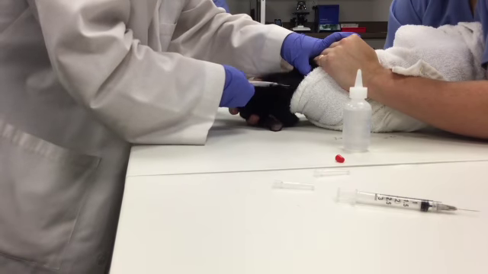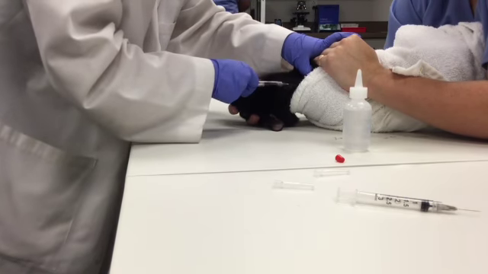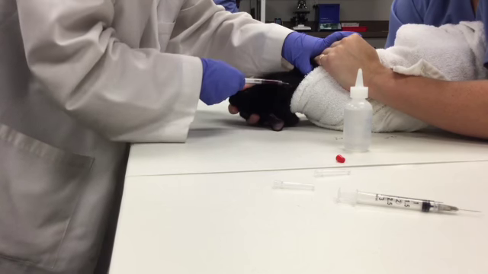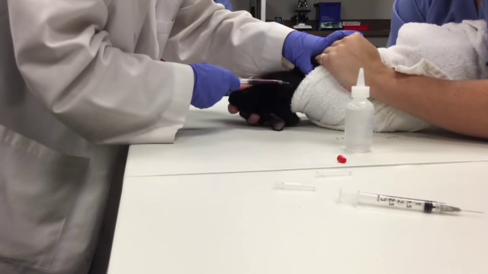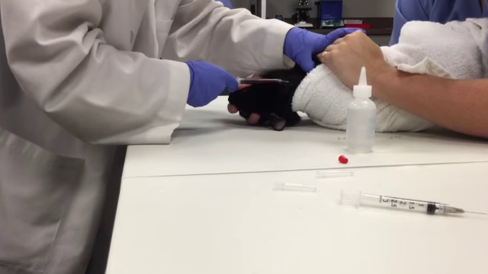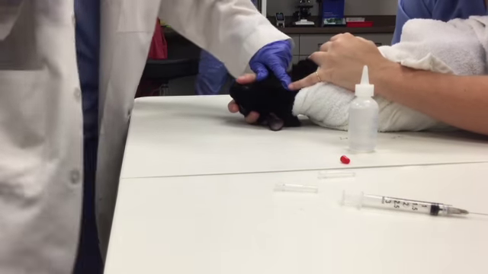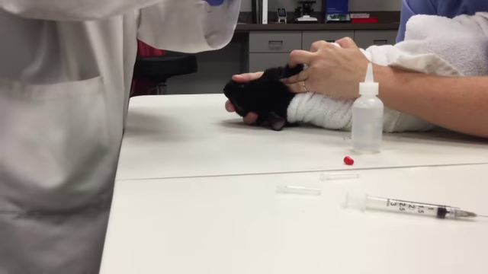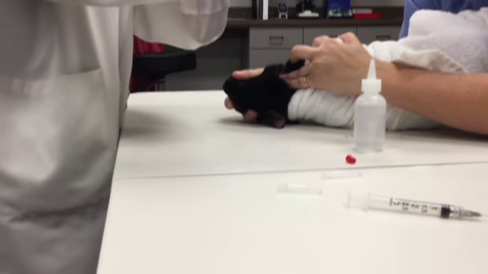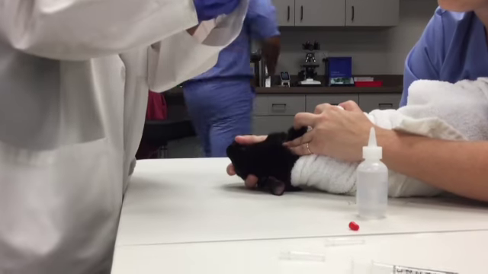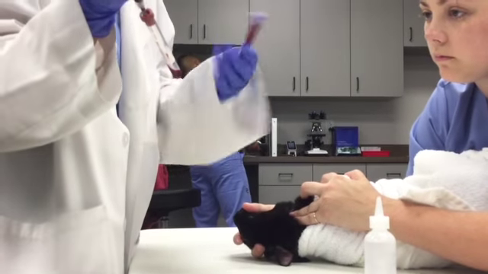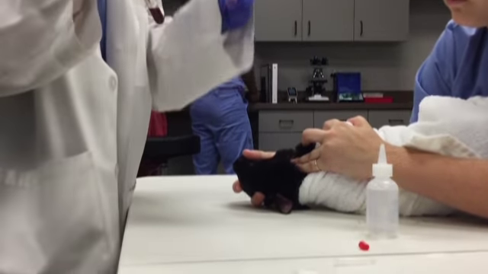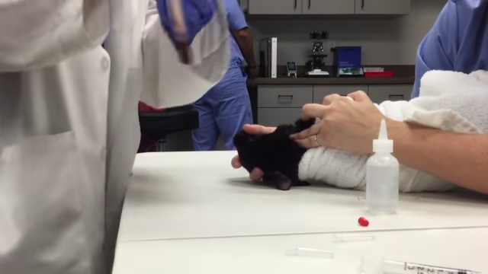Get the bevel up. And when I get my flash of blood, I will slowly pull the plunger back until I have the sample that I need. I'll hold off and then have my assistant hold off where I am while I insert my blood first into my EDTA tube so that it doesn't clot, and then into my serum separator. And I will rotate the tube so that it'll get coated.